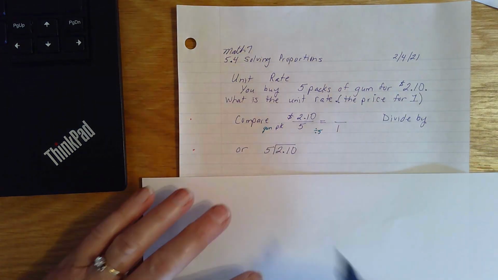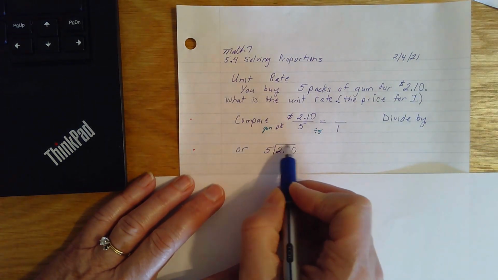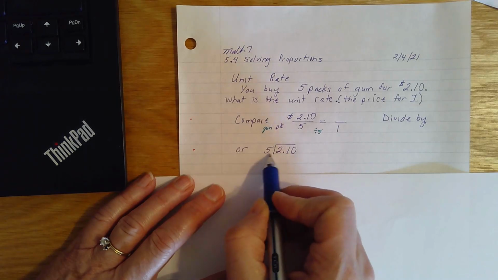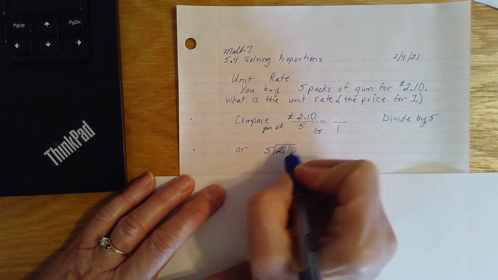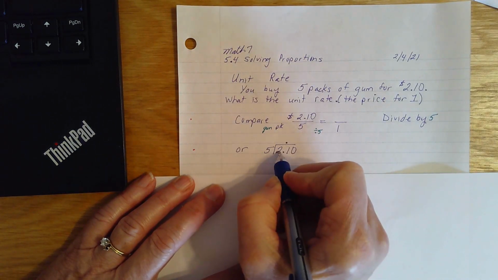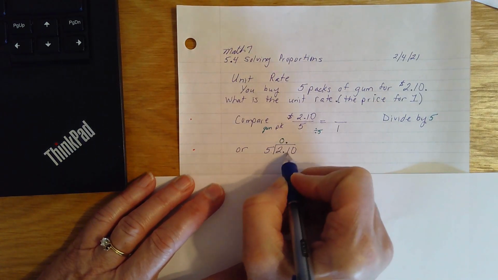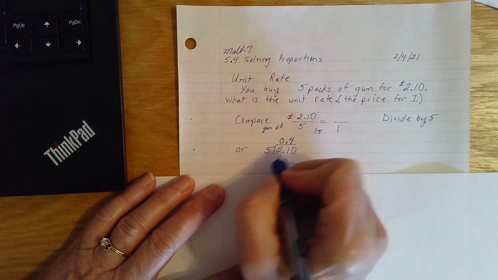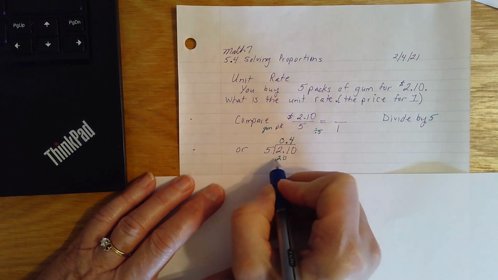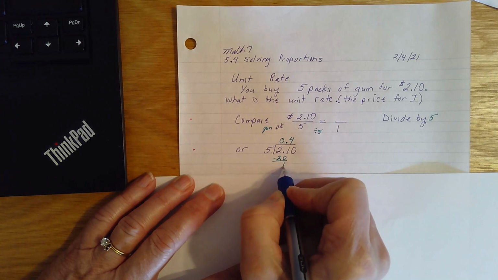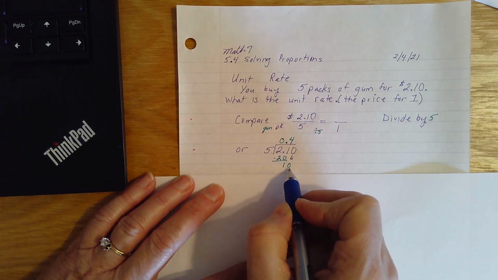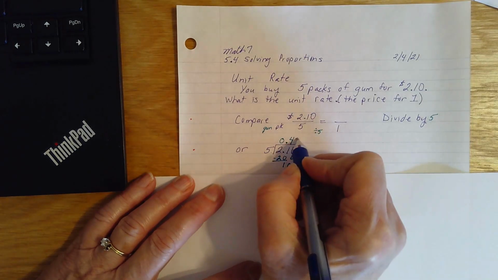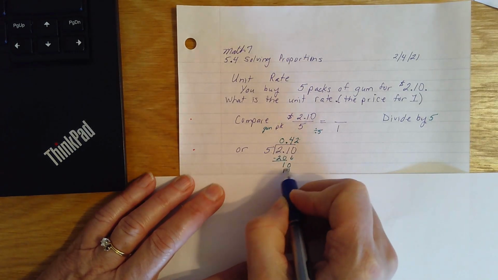The second way we would do it is we'd take my $2.10 and divide by 5. Decimal point up, 5 goes into 2 not at all. 5 goes into 21 4 times. 4 times 5 is 20. I'm going to subtract and bring down. 5 goes into 10 twice. 2 times 5 is 10.